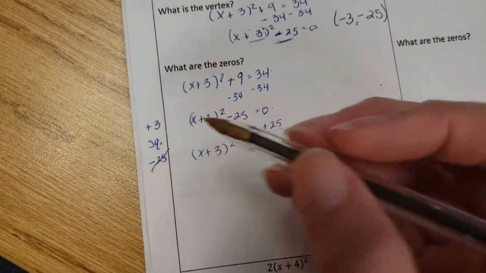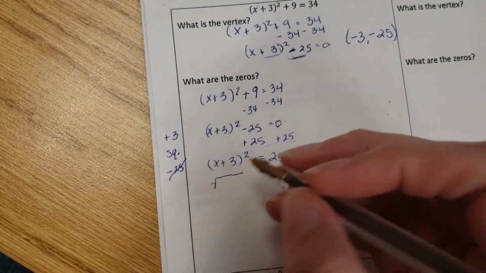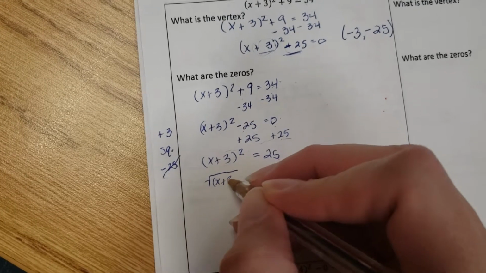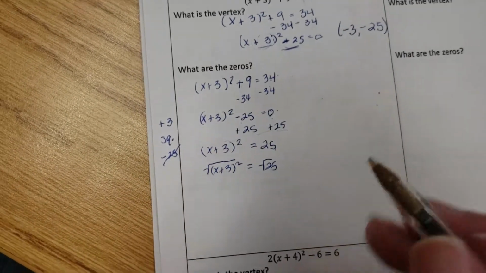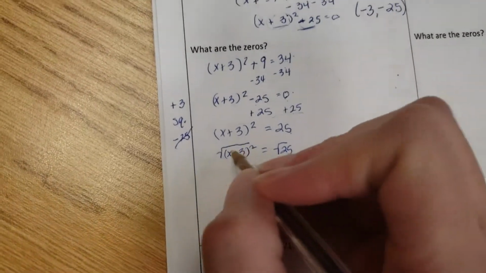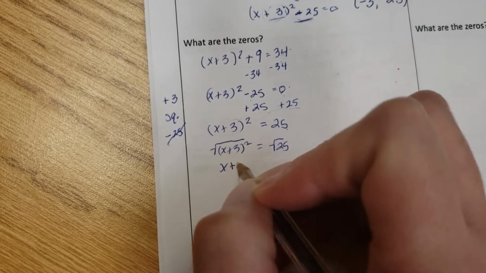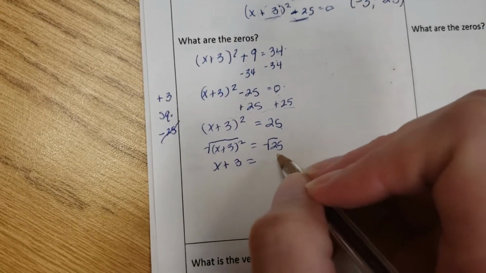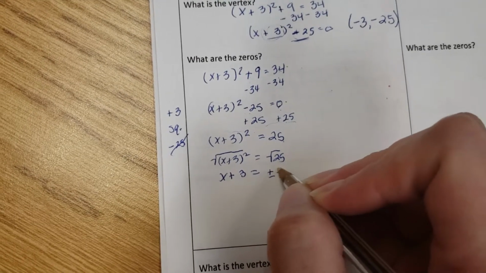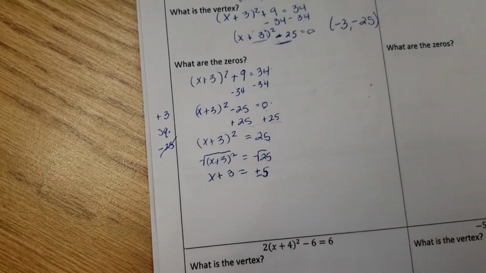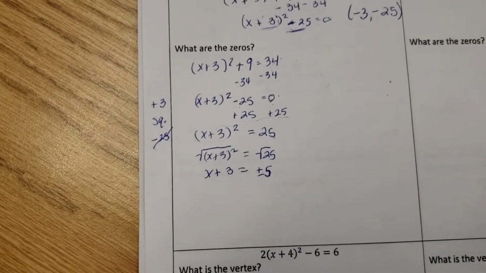Now we need to take care of the squaring. So the inverse of squaring something is taking the square root. So the square root of (x + 3)² is equal to the square root of 25. The square root of (x + 3)² is just going to be x + 3. And then remember, the square root is a positive or a negative 5, because positive 5 times positive 5 gives us 25. So does negative 5 times negative 5.